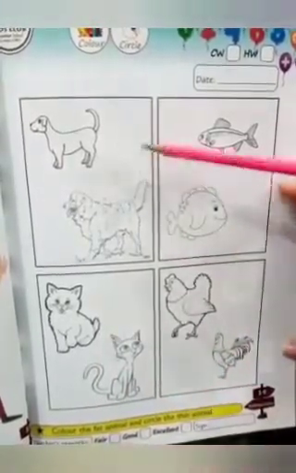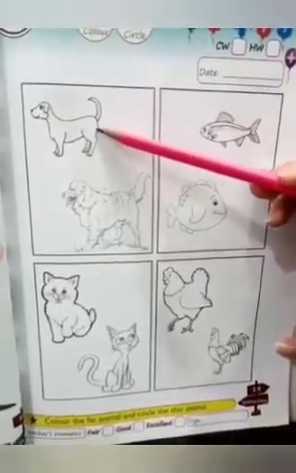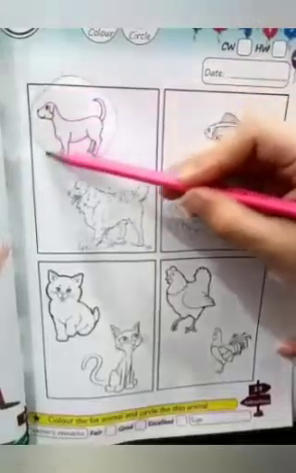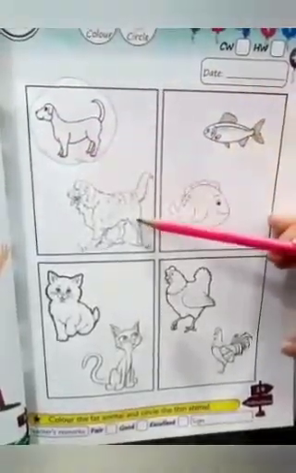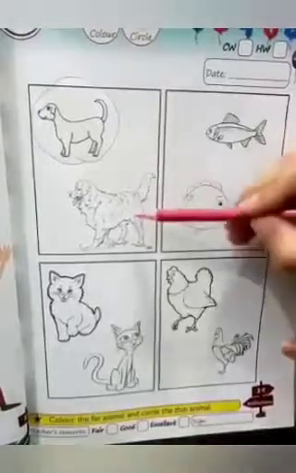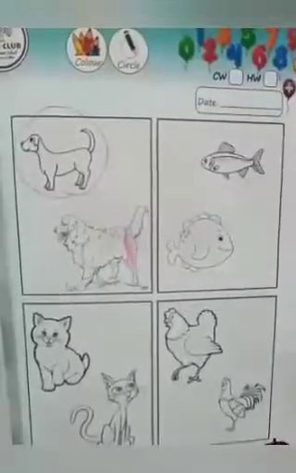Now look at here. There are two dogs. This dog is thin. Circle it. This dog is fat. Color it. Now complete page number 19.